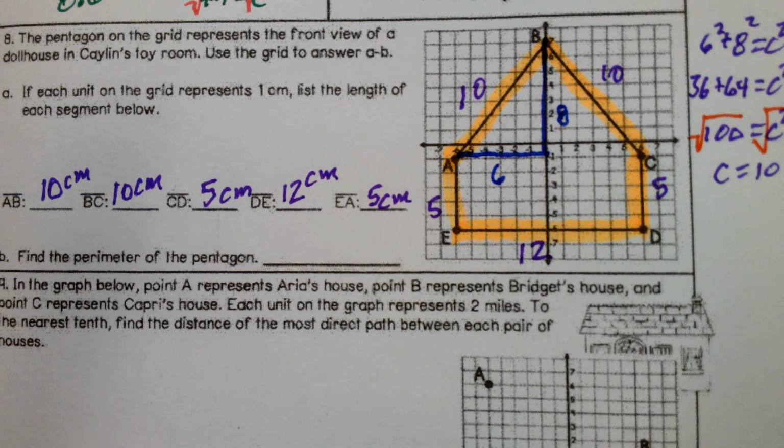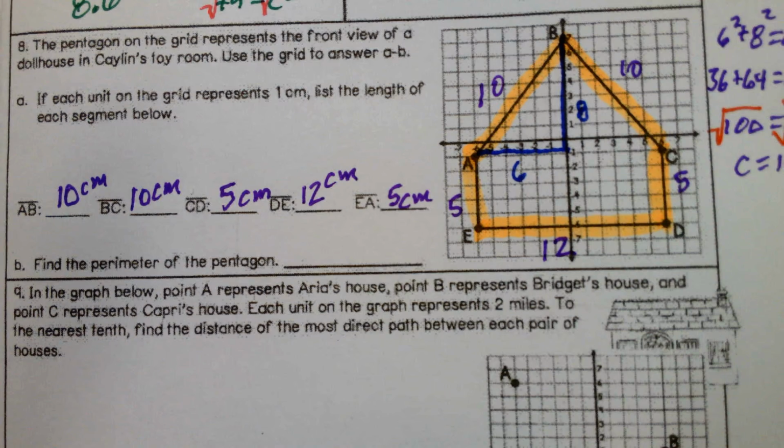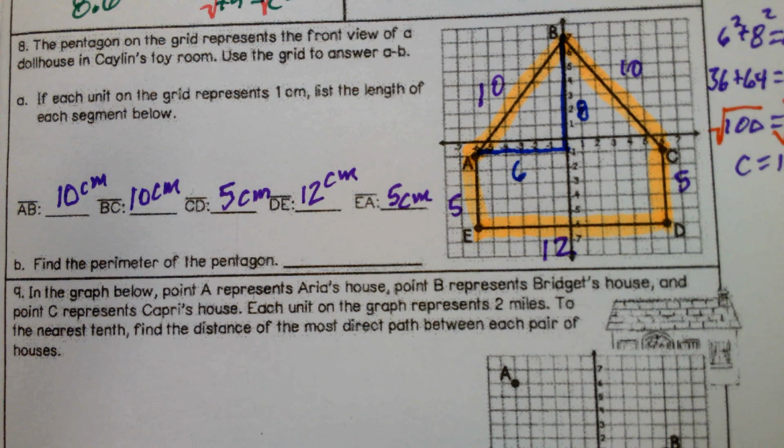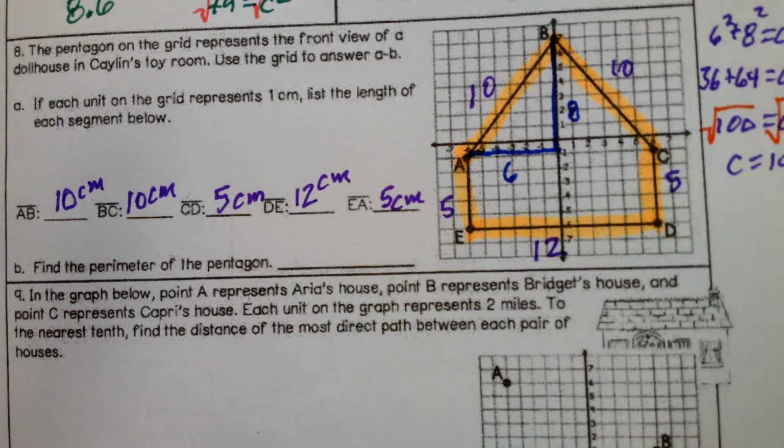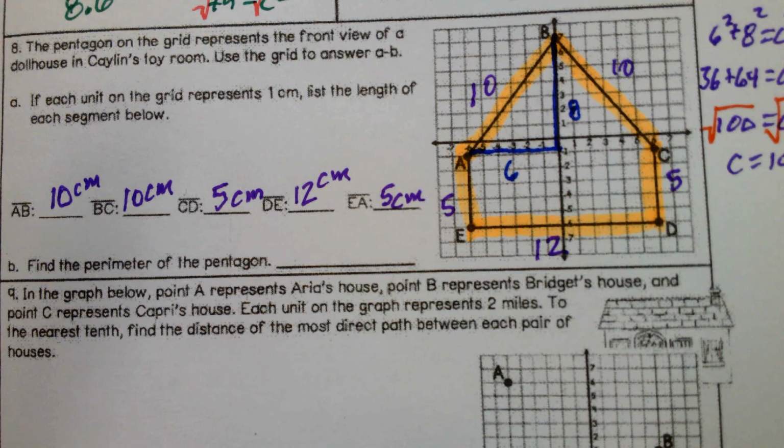Okay, so we found all the sides. Thank goodness for symmetry. Basically, our line of symmetry was right here. One side was identical to the other. So figuring out the lengths turned out to be pretty easy.